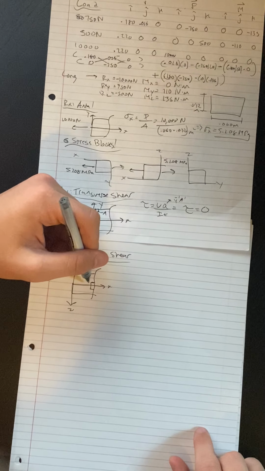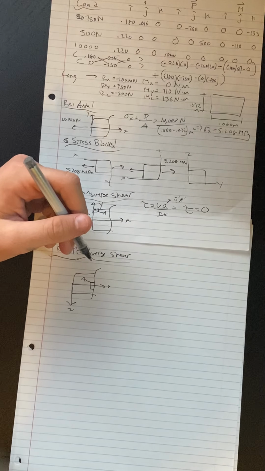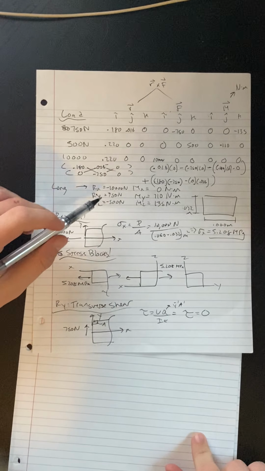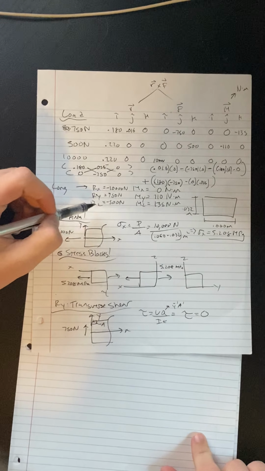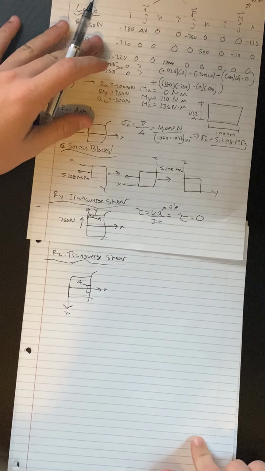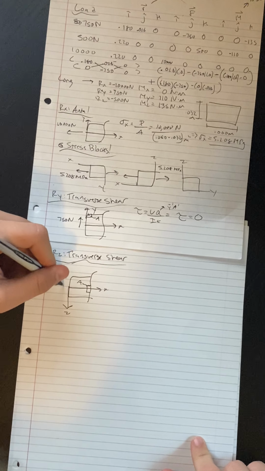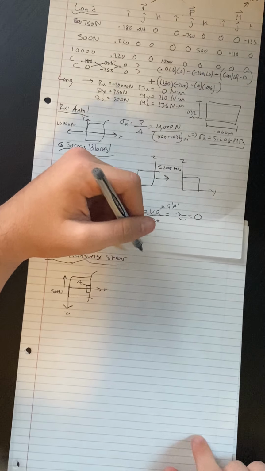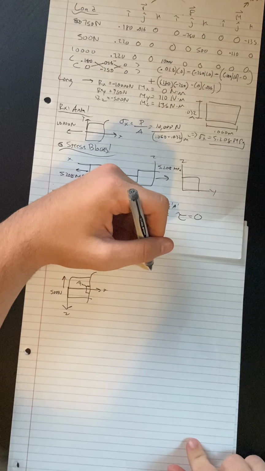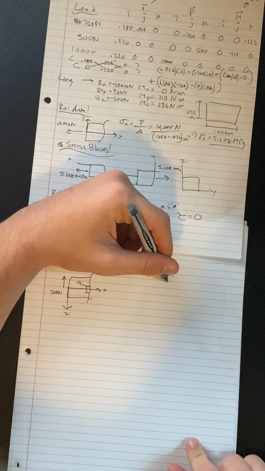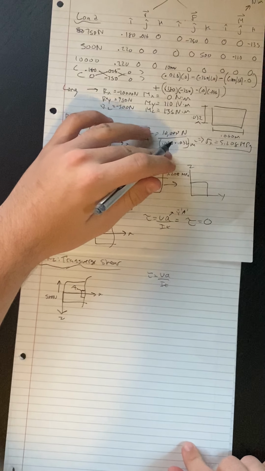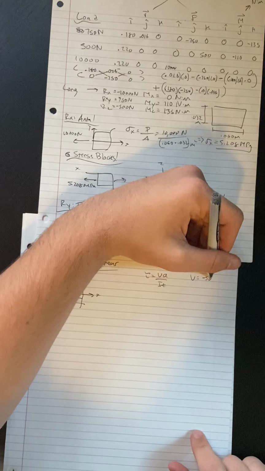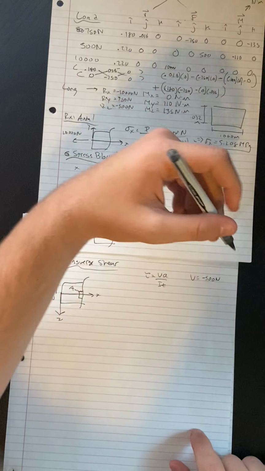Because of that, our point now will be in the middle on the neutral axis, point A. And using our Rz, which is negative 500 newtons, it's going to go in the negative direction of z, which is upwards, 500 newtons. So we're going to use that same equation, shear equals VQ over IT. What we do know is V is going to be our shear force, which is that negative 500 newtons.